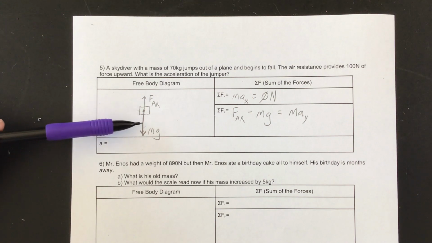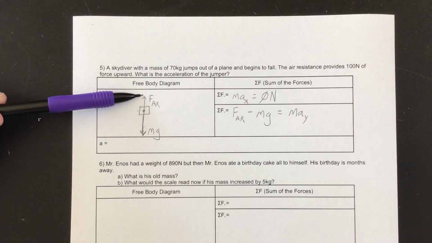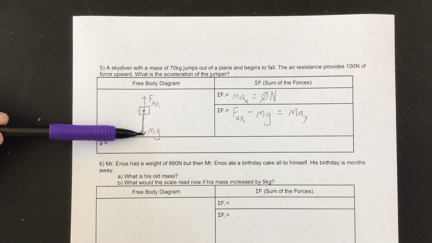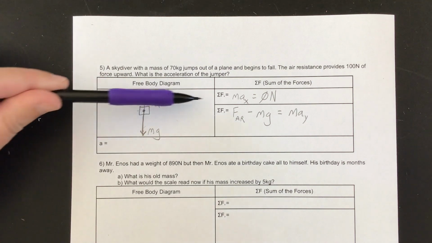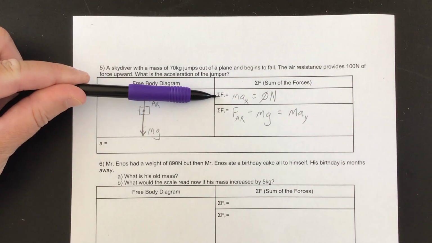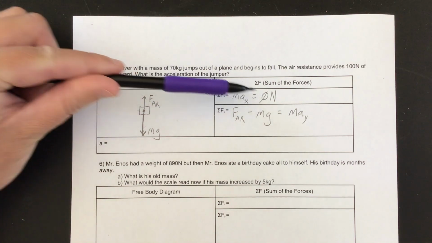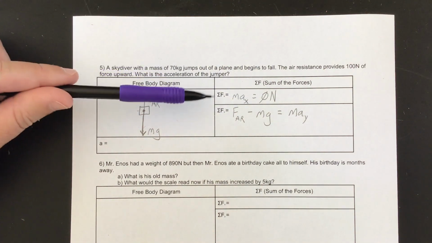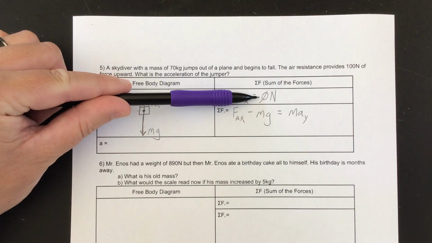So I drew in the free body diagram where we have a larger gravitational force down, mg, than this air resistance up. That's because the jumper is accelerating downward, so we know there's going to be a larger force down than there is up. There are no forces acting in the x direction, so the sum of the forces in the x direction, which equals ma, equals 0. There are no forces acting on it, giving us 0 newtons.